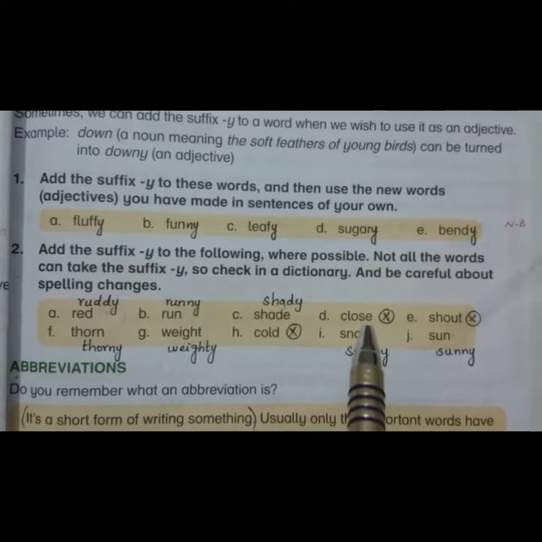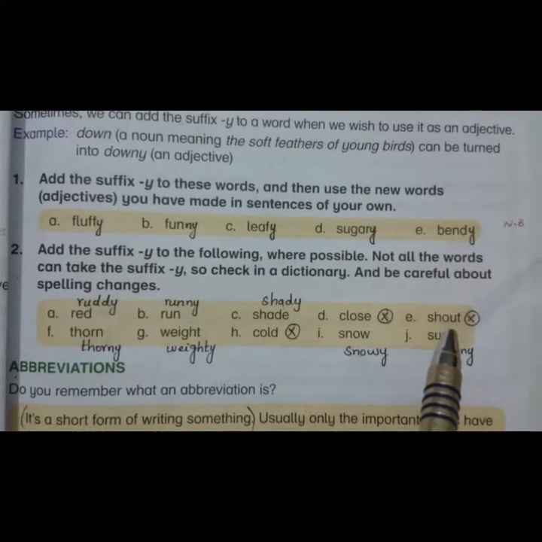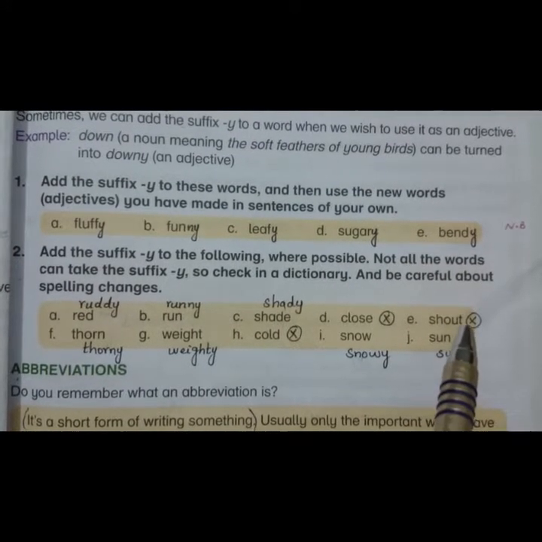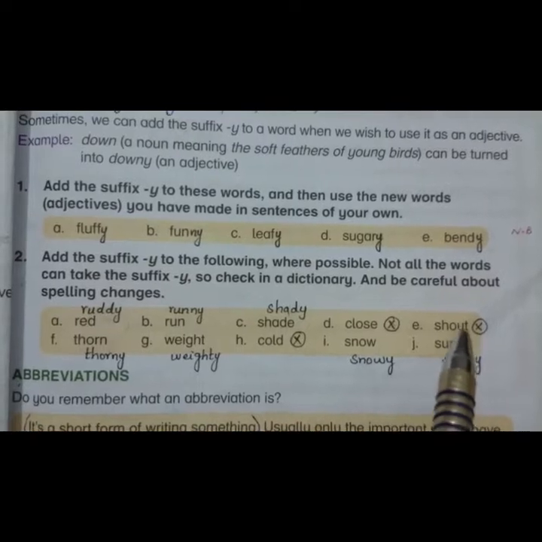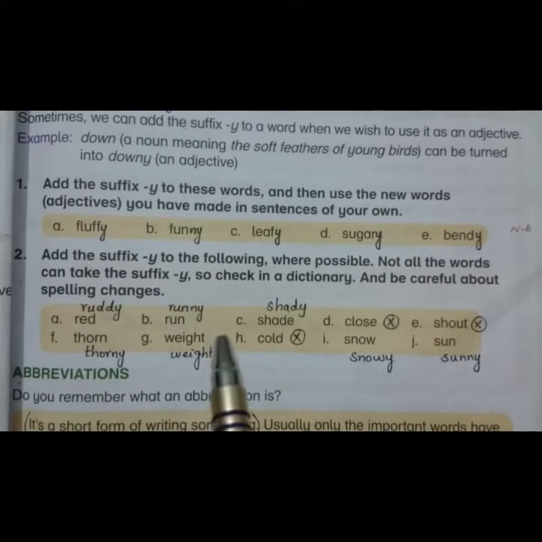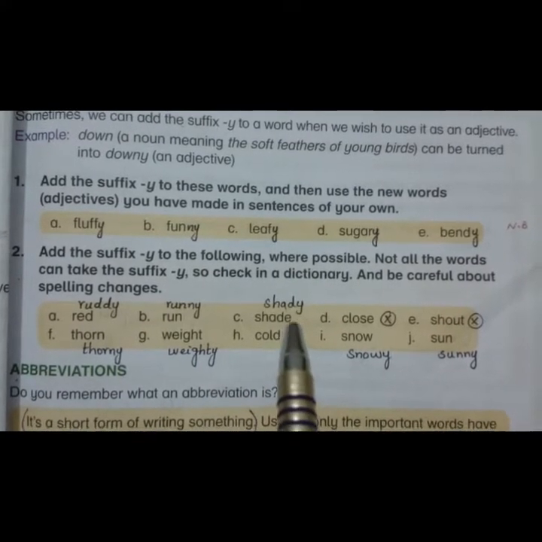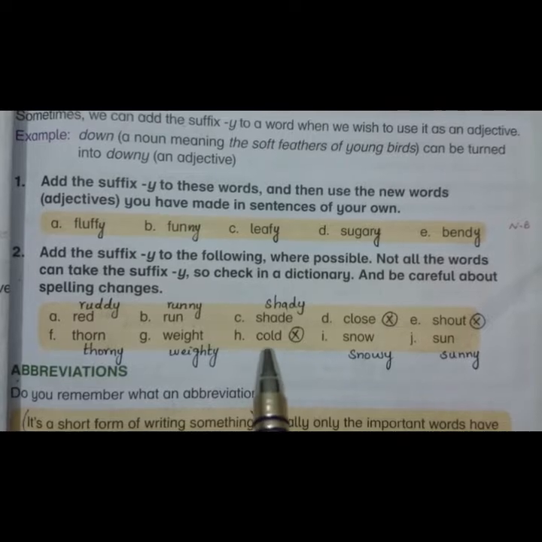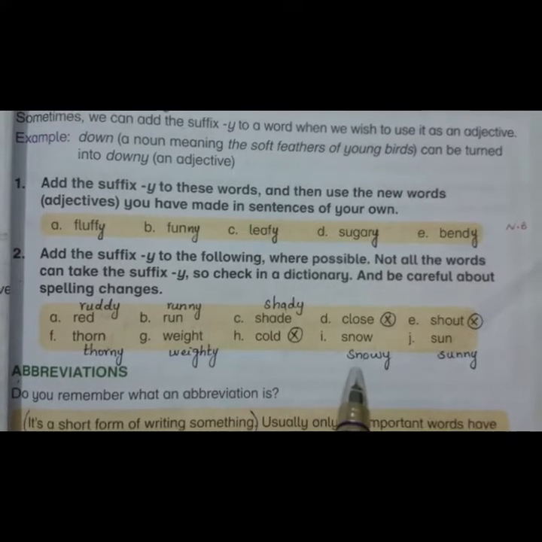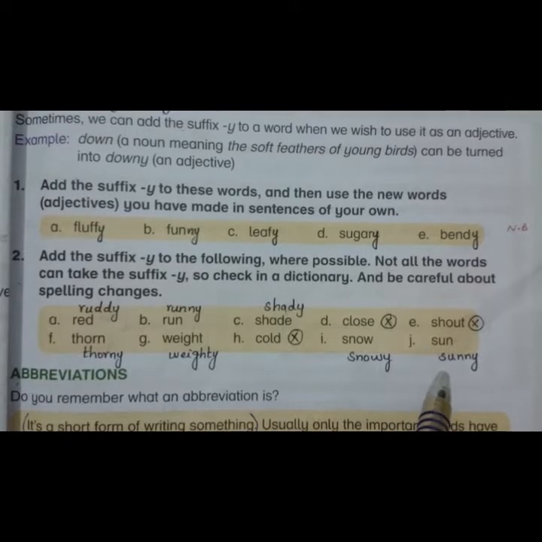I cannot add y in the end. Over here, shout. I cannot add y as a suffix in the end. There is no word like shouty. It will be shout. Thorn will be thorny. Weight will be weighty. Cold, there is no word like coldy, so I cannot add the suffix y in the end, so I cannot change this one also. Snow will be snowy, and the last one, sun, will be sunny.